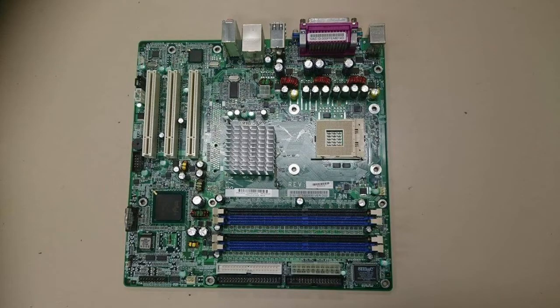What is the motherboard? Well, it is the most important part of the computer. It's where you connect all the other components such as the RAM and the central processing unit, also known as the CPU, and the CD player or floppy disk drives, and it has a couple other features.